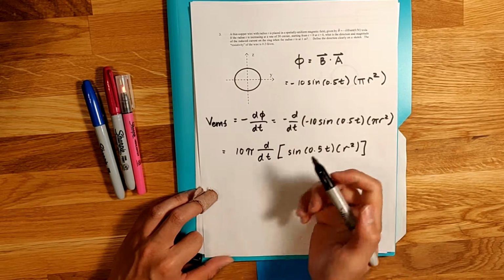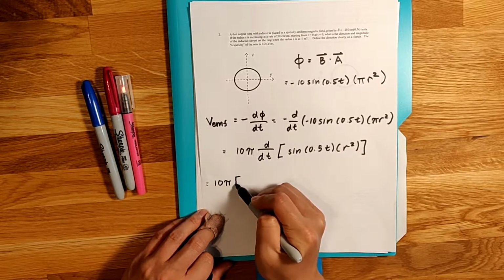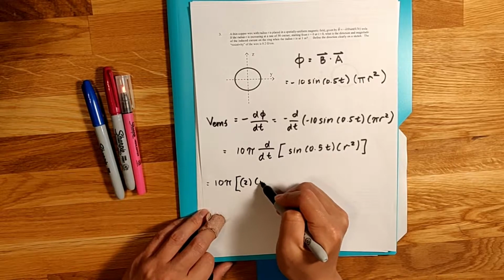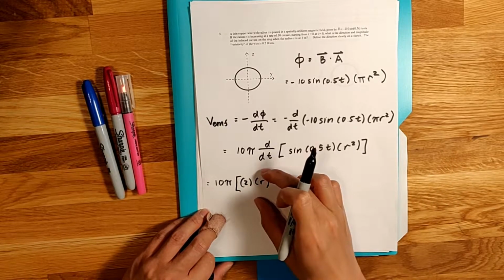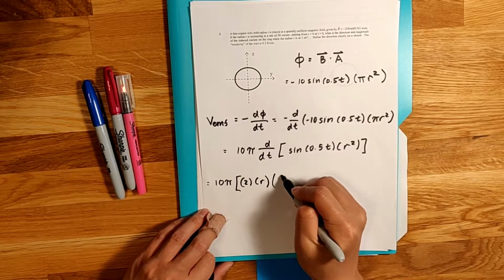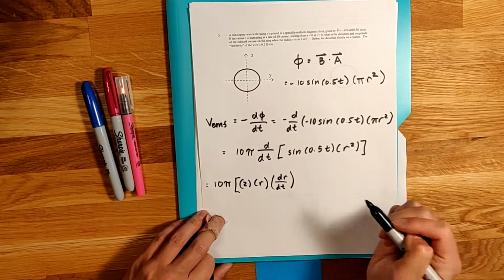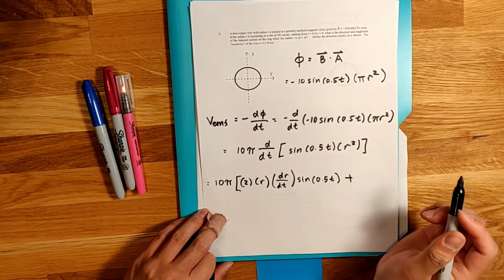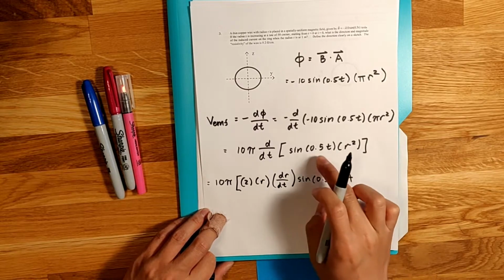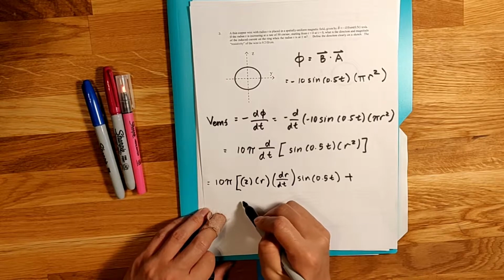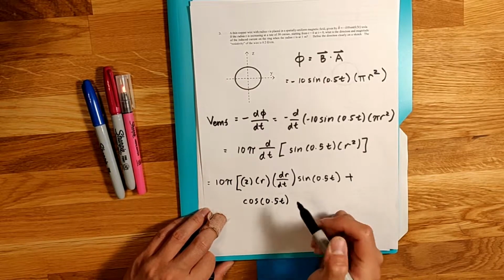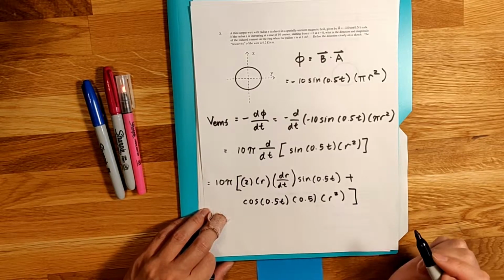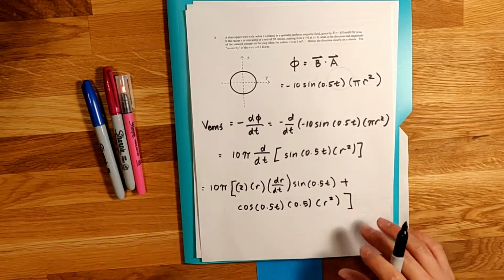So we just use the product rule, and we will get 10 pi times, taking the derivative of the r squared first, 2r, and because of the chain rule, when you take a derivative of r, it will be dr dt, times sine 0.5 t, plus taking the derivative of the sine 0.5 t, you will get cosine 0.5 t, and because of the chain rule, it will be multiplied by 0.5, and we'll leave r squared alone. And this will be our EMF.